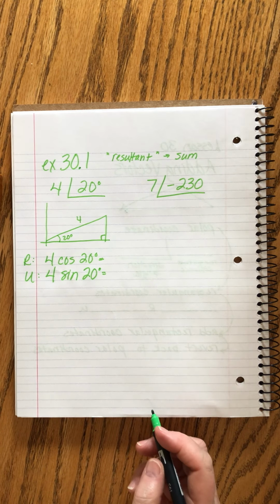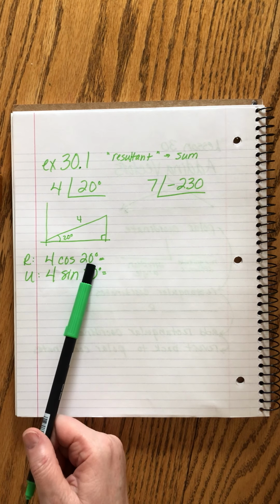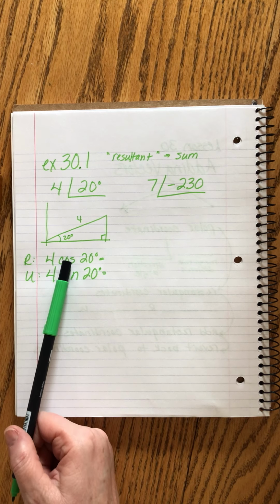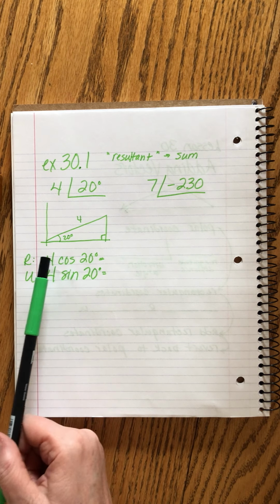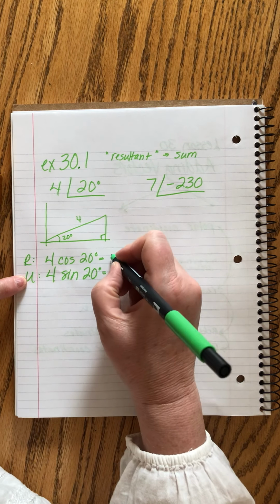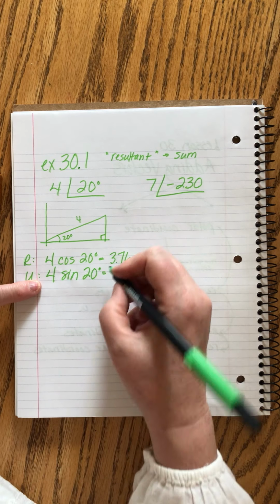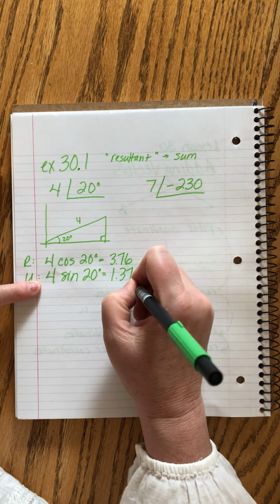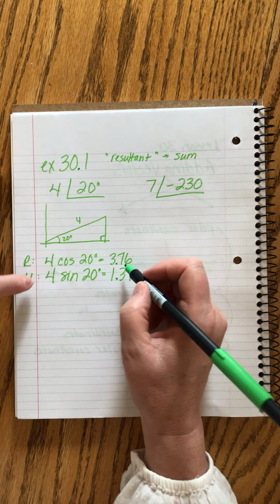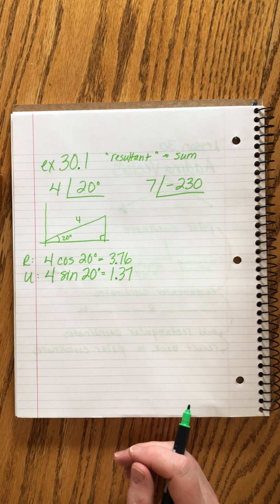All right? Remember that the way to enter these into your calculator is to do 20, and then cosine, you'll get a value, and then times 4. This value should be 3.76, and this value should be 1.37. Remember to round properly, right? Don't just truncate, don't just chop off the other decimals, but round it the way you know how to round.